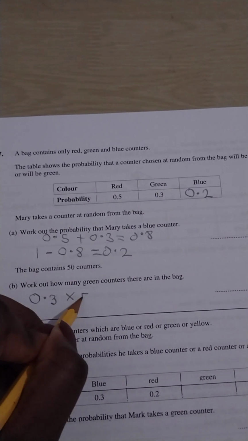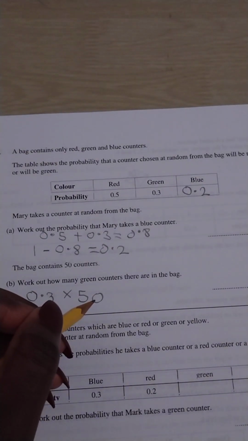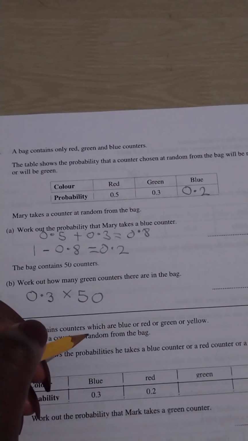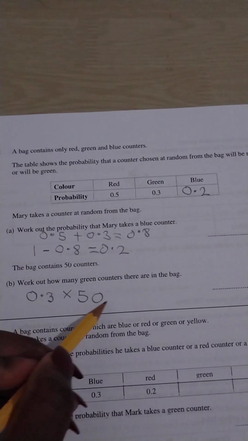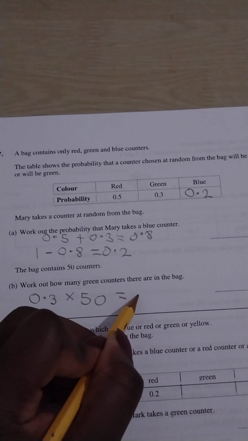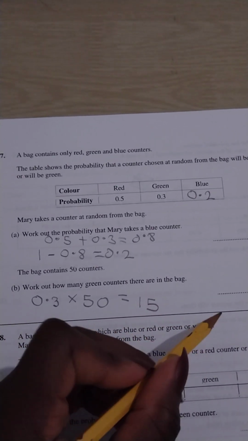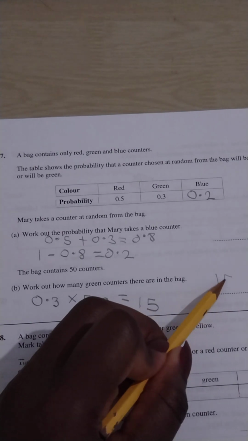You just multiply that by 50 to get your frequency, or the number of green counters that will be there. So 0.3 times 50 is 15. So there will be 15 green counters.